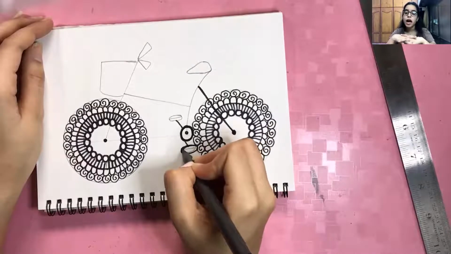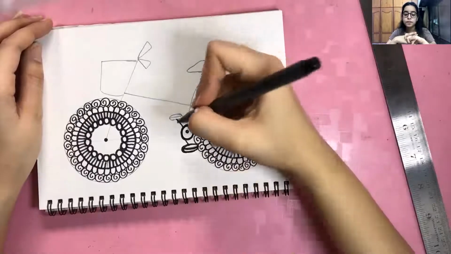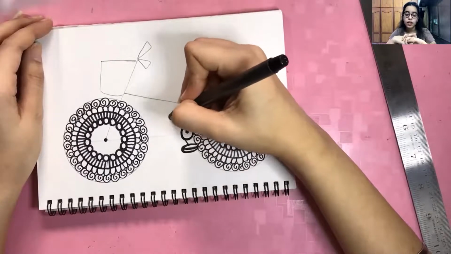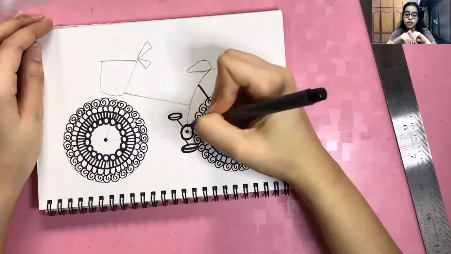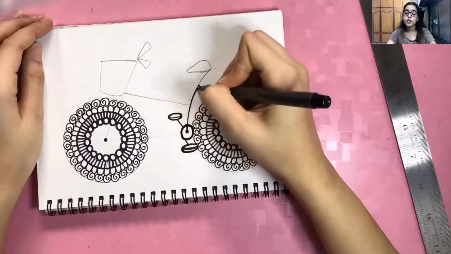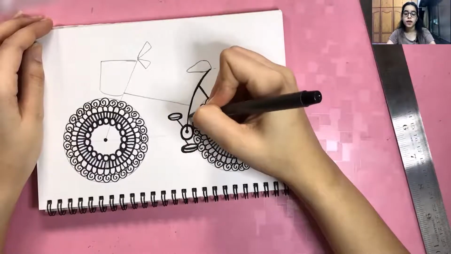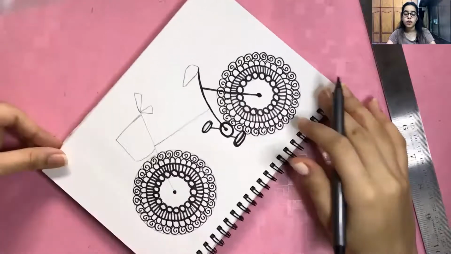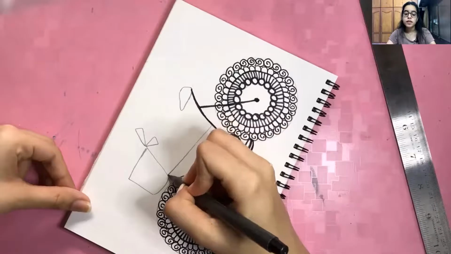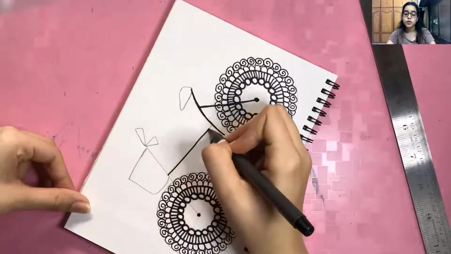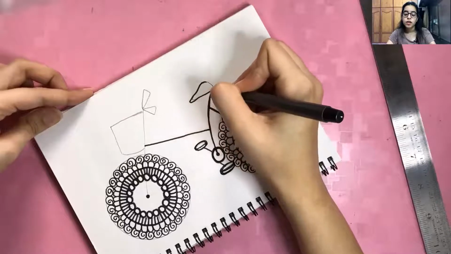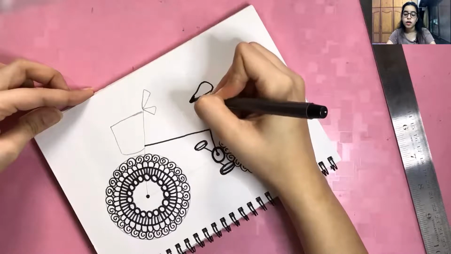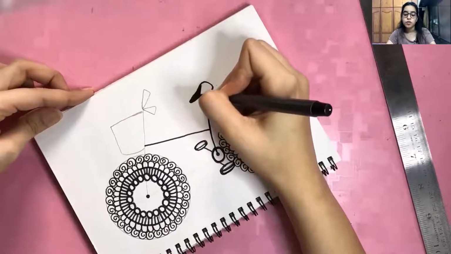Let's quickly outline those nicely, cleanly. Okay, on the pedals, and then let's outline this joint over here. Okay, then the seat and this joint, of course.